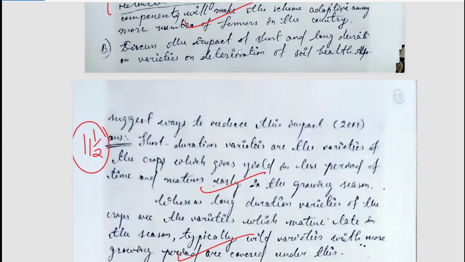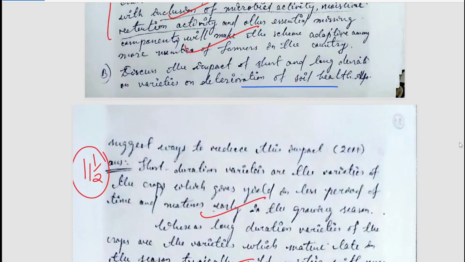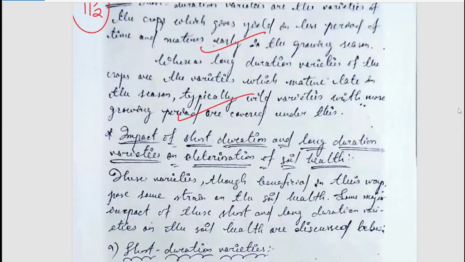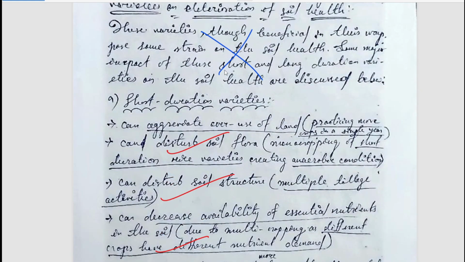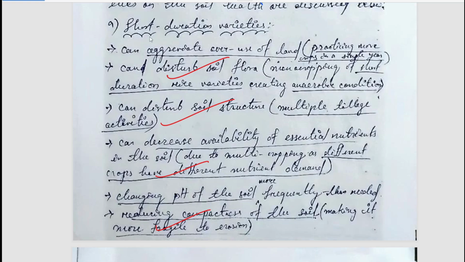The next question is, discuss the impact of short and long duration varieties on deterioration of soil health. So first of all, the impact of short duration varieties has been mentioned. Again, this needs to be avoided. This can lead to overuse of fertilizers and other inputs, because short duration varieties need a lot of water, a lot of fertilizer. We all know it. Such things can be seen in the Green Revolution. So all these points are well written.